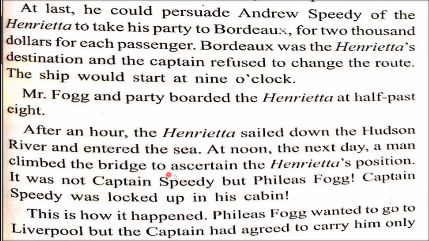Now, dear students, here the word ascertain means to see, to check the route, the way of the Henrietta. The Henrietta is the name of a boat or ship. It was not Captain Speedy, but Phileas Fogg. Captain Speedy was locked up in his cabin. Now here, dear students, the captain's name was Speedy. He was the captain of that ship, Henrietta.